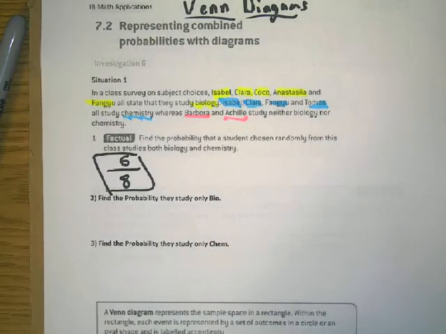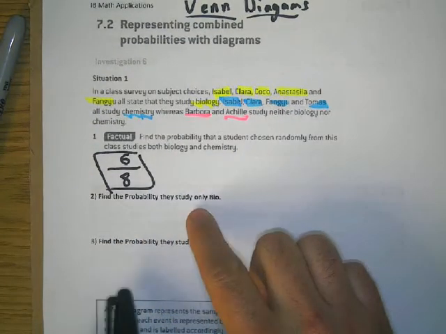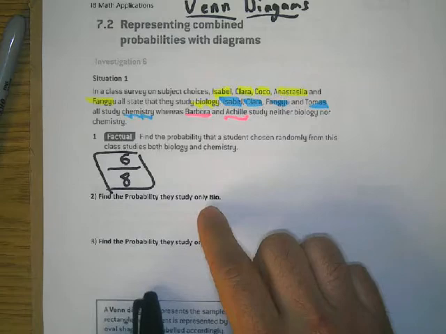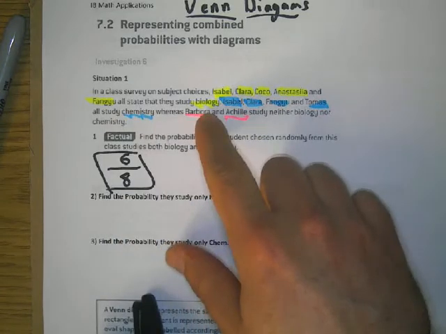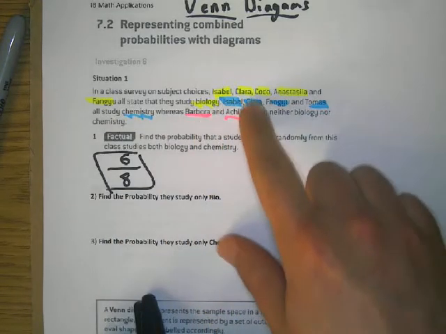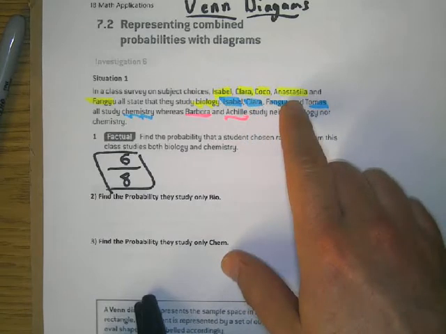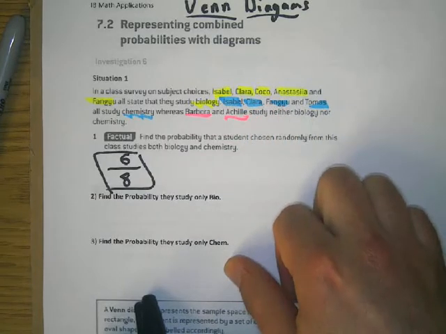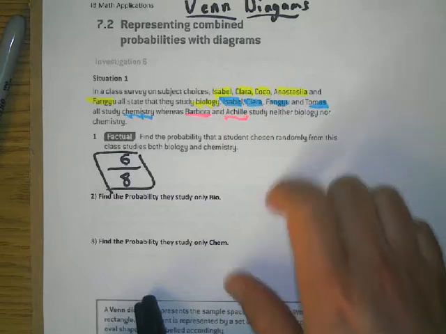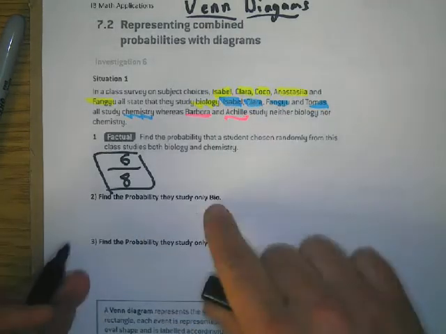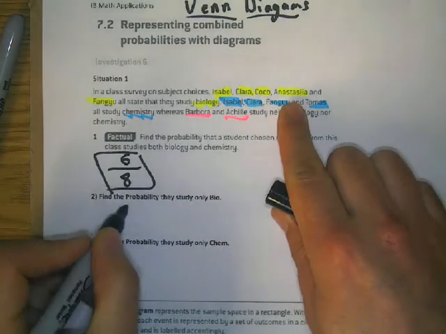Okay. Find the probability that they study only bio. Okay, bio is yellow, right? Coco and Anastasia are the only ones that don't study chemistry, right? So studying only bio, it's Coco and Anastasia, 2 out of 8.